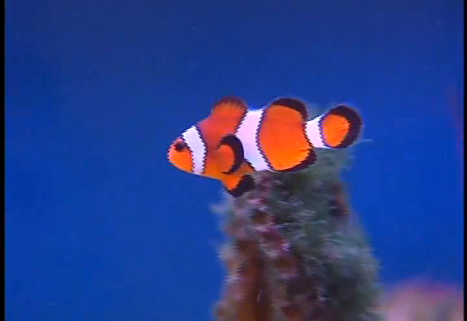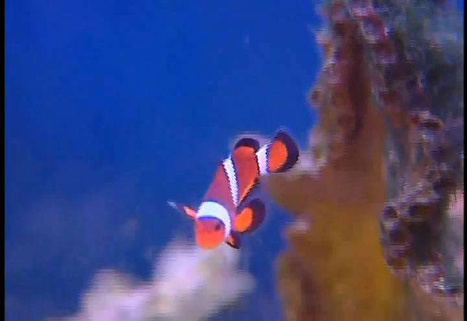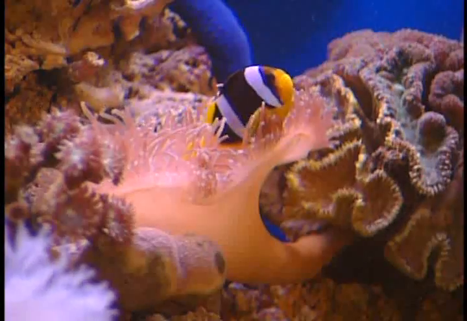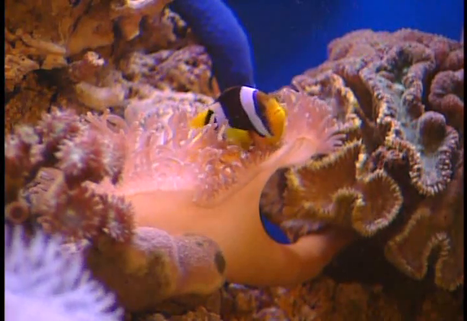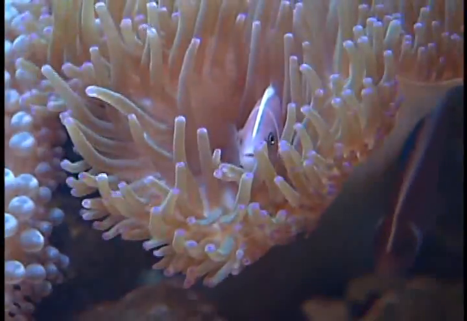Probably the most fussy of all the clownfish would be the Ocellaris and Percula clowns. Now most of the tomato clowns and Melanopus clowns, they'll take to most anemones. Skunk clowns are not fussy.